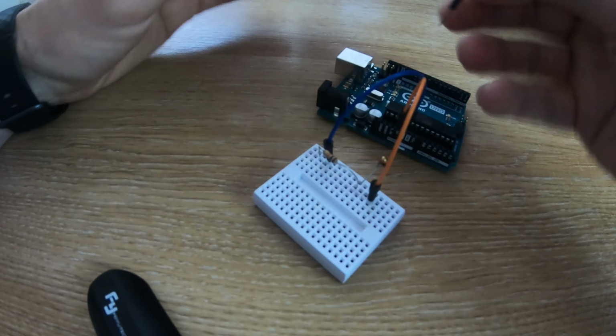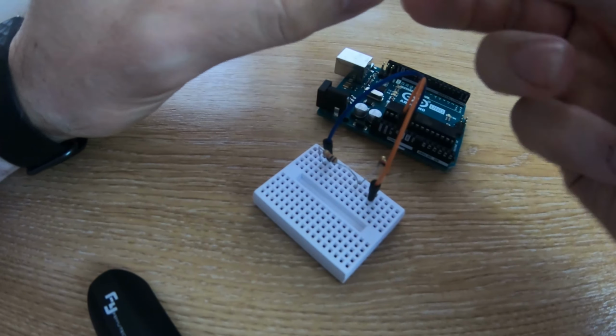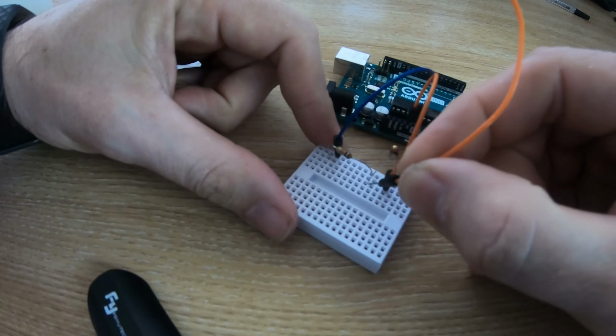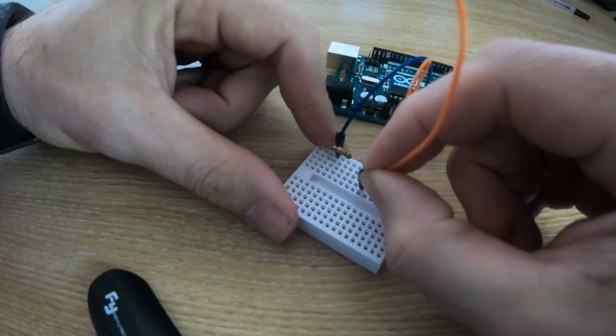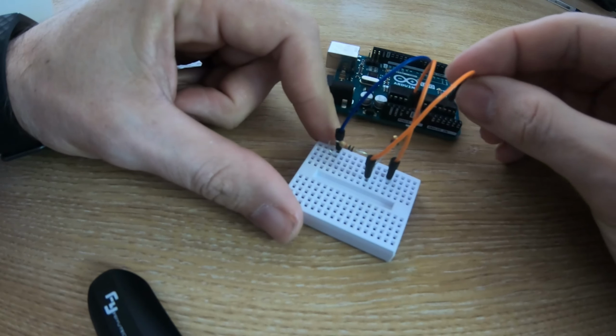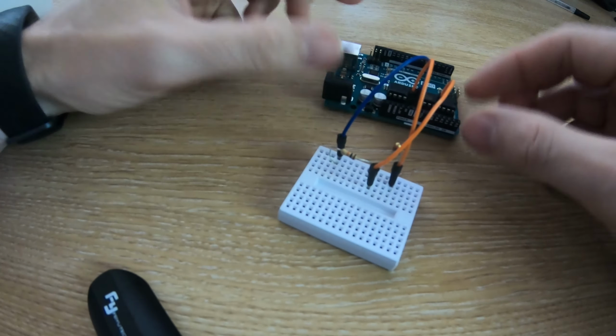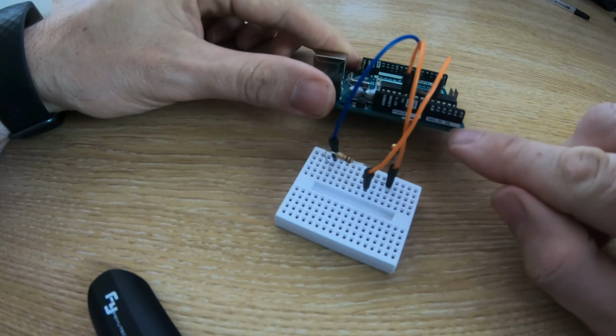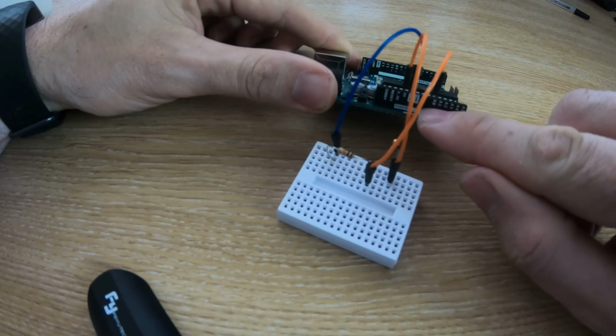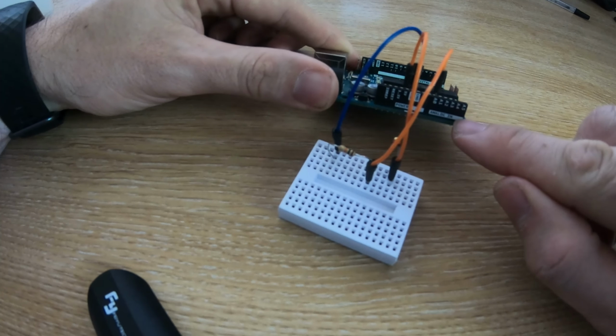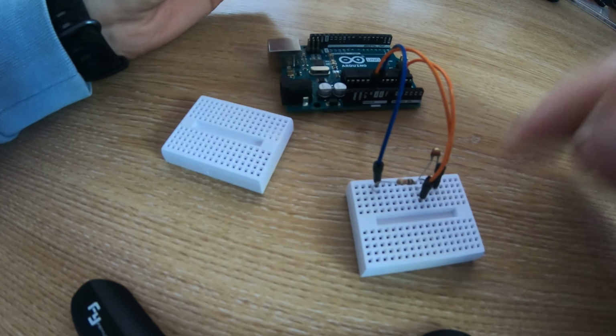Next thing to do is to take a jumper cable from the middle of our potential divider, so the point where the thermistor and the resistor meet, and we're going to take that to A0. And A0 is part of our analog inputs on this side of the Arduino, so A0 to A5. Okay, so that's our input sorted.